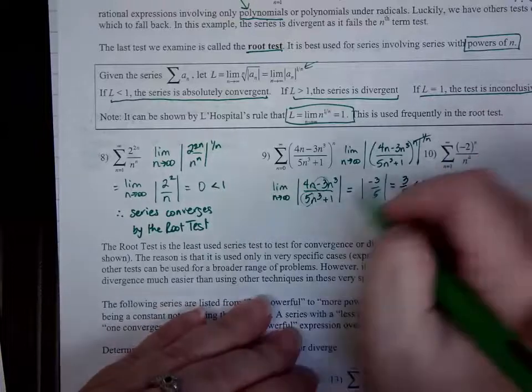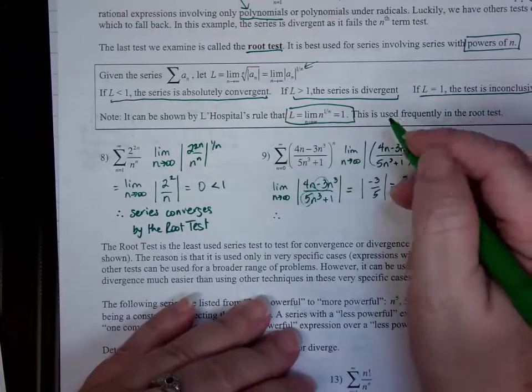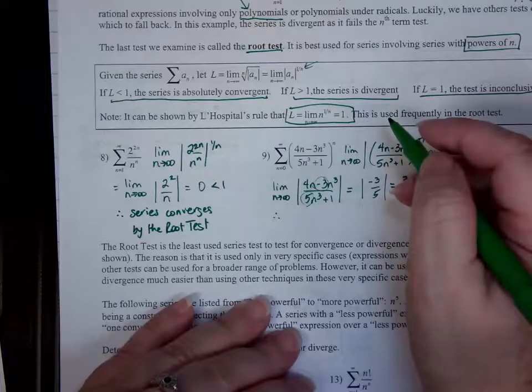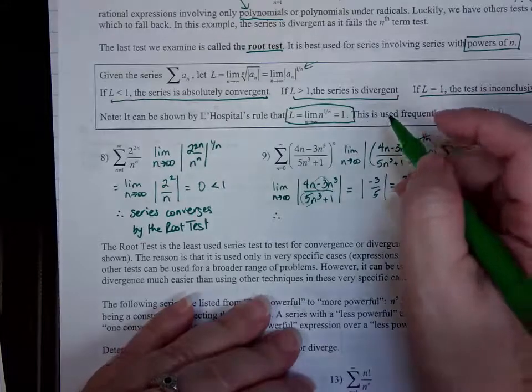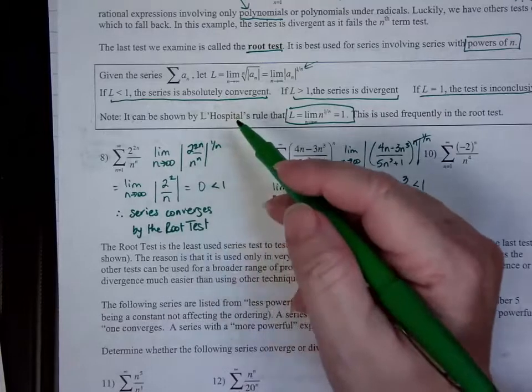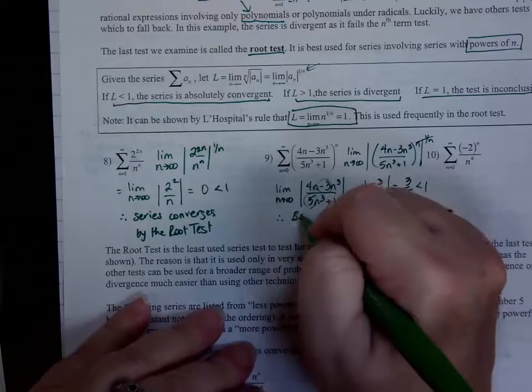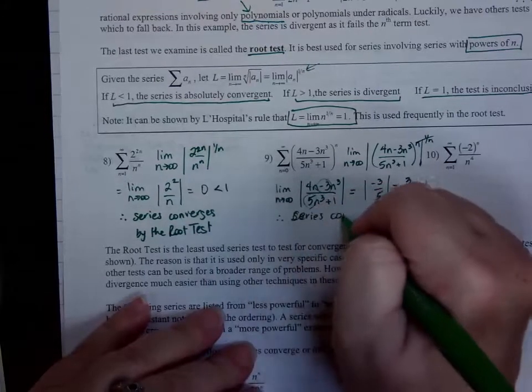So what's happening? Converging or diverging? Divergent. Look at the box. Let's make sure. If L is less than 1, which it is, it's absolutely convergent. The series, oops, I forgot to write the word series. The series converges by the root test.